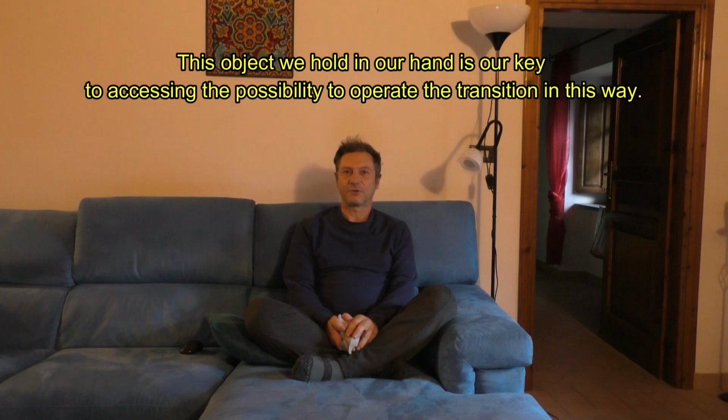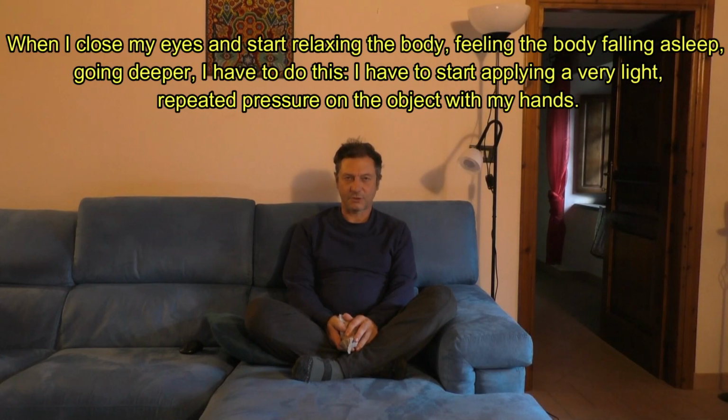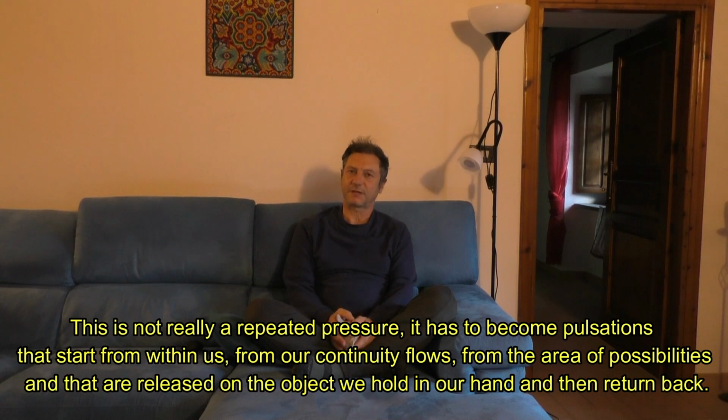This object we hold in our hand is our key to accessing the possibility to operate the transition in this way. When I close my eyes and start relaxing the body, feeling the body falling asleep, going deeper, I have to do this. I have to start applying a very light repeated pressure on the object with my hands. This is not really a repeated pressure. It has to become pulsations that start from within us, from our continuity flows, from the area of possibilities, and that are released on the object we hold in our hand and then return back.